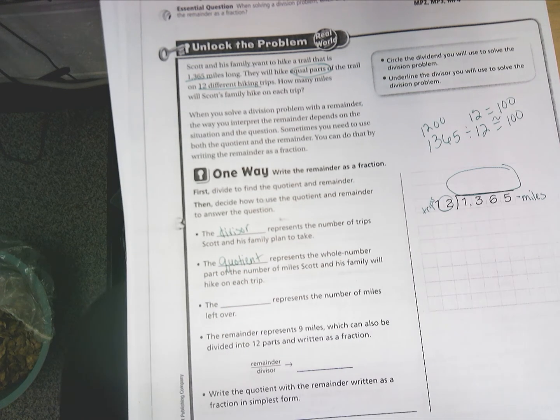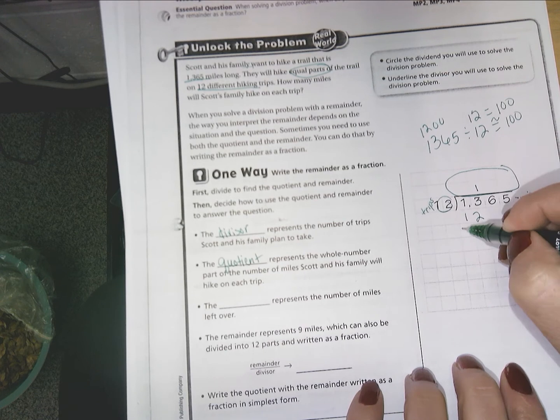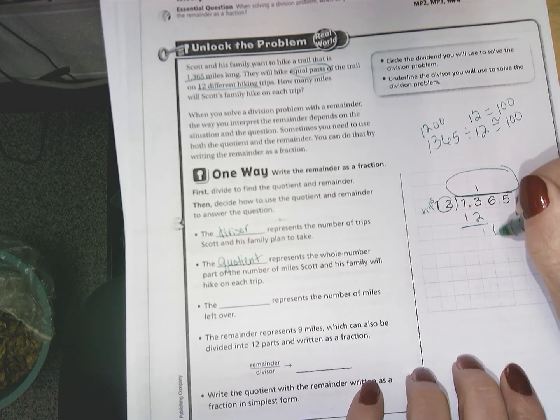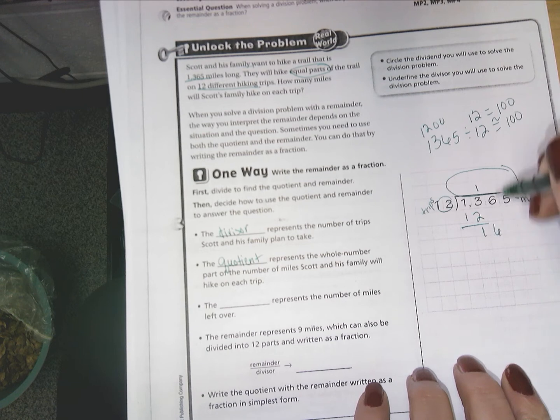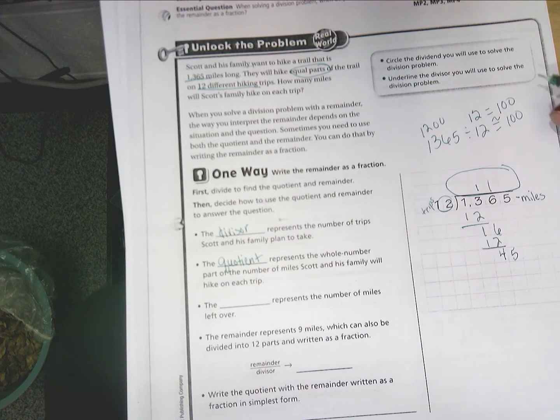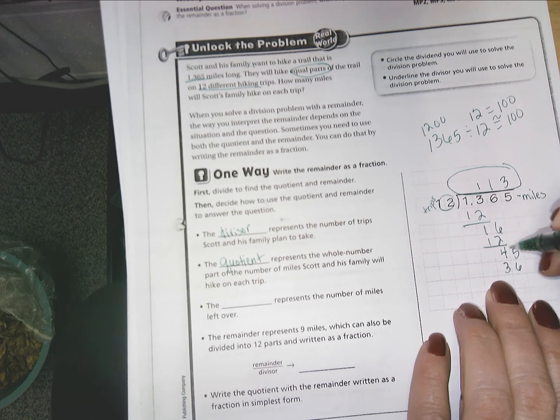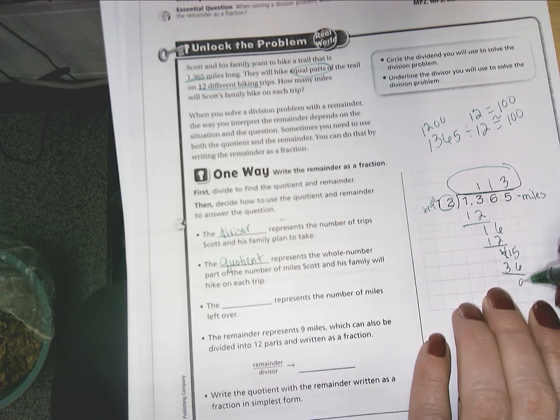All right, so let's figure this out. 12 goes into 13 once. Goes into 16 once. Goes into 45. 4 times is 48, too much. So 3 times is 36. I have to borrow.